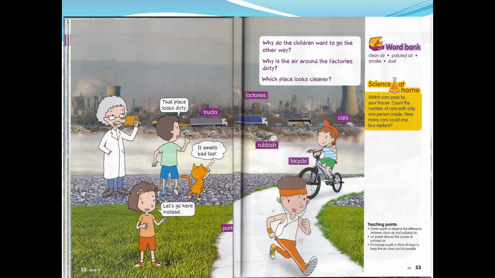Well, if we see what the characters are saying, the boy is saying, that place looks dirty. And Zoe the cat says, it smells bad too. Correct. When you are close to factories, when you go on a highway, you can sometimes smell the air that doesn't smell very good. It smells actually quite bad. Well, the thing is that trucks, cars, and factories produce gases. These gases are toxic. They are chemical products. And of course, they are a contamination that we can see, and a problem because we smell the air, it's heavy or it doesn't smell in a nice way.